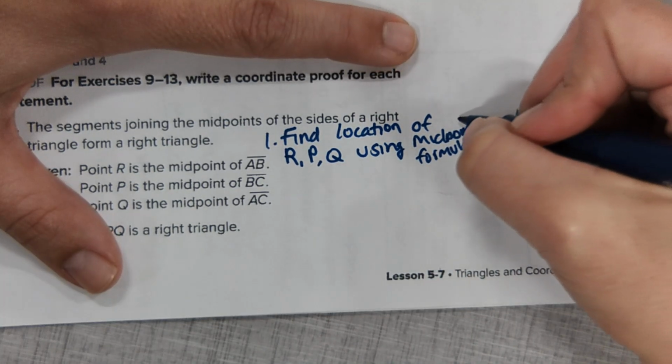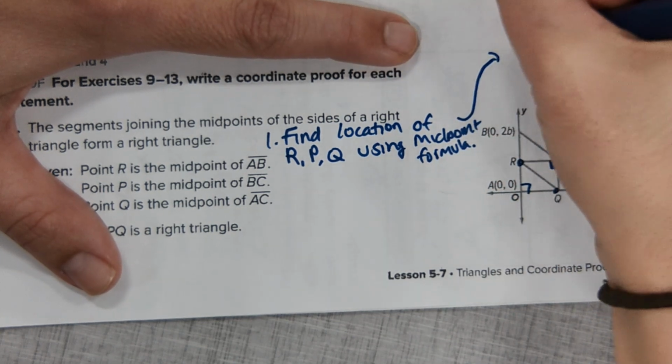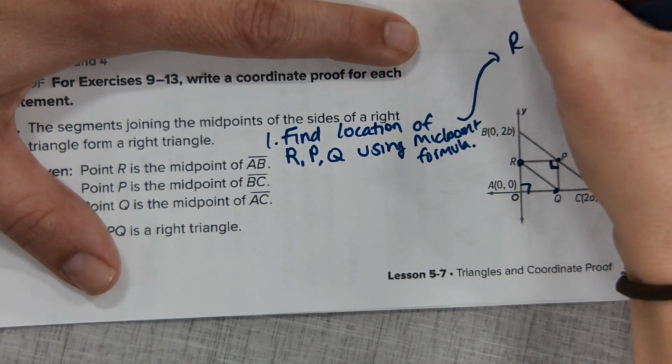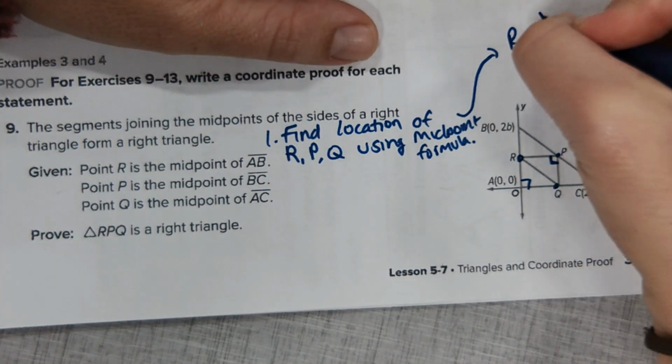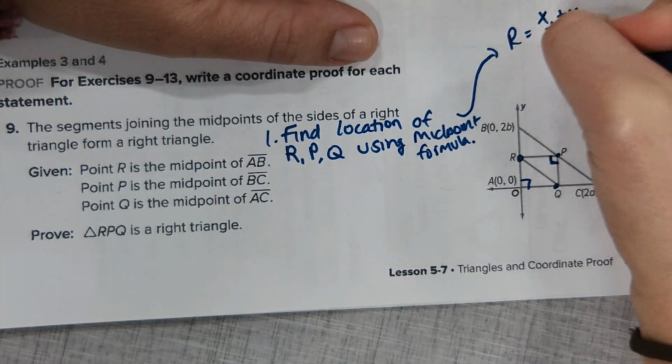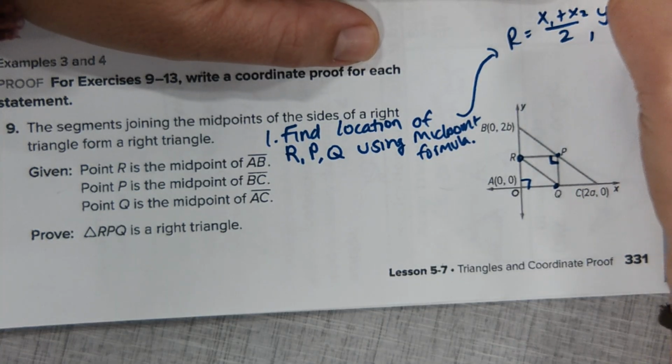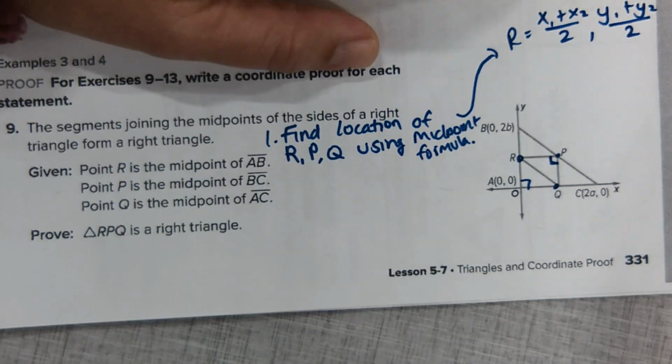So for example, for R, to find midpoint, it's x1 plus x2 divided by 2, y1 plus y2 divided by 2.